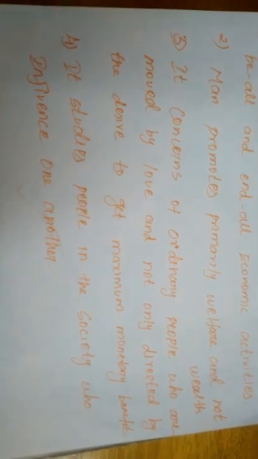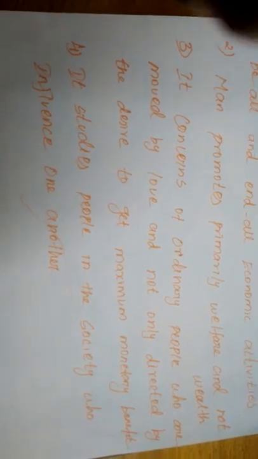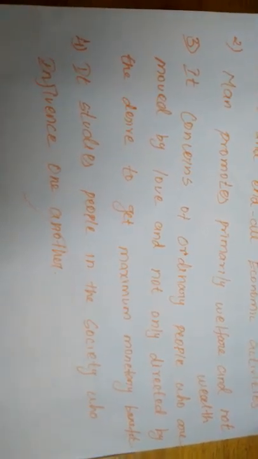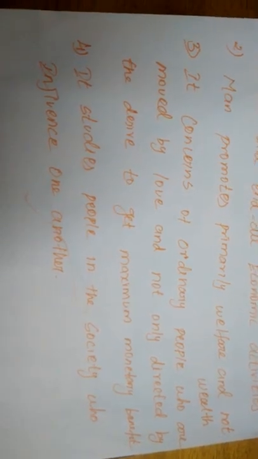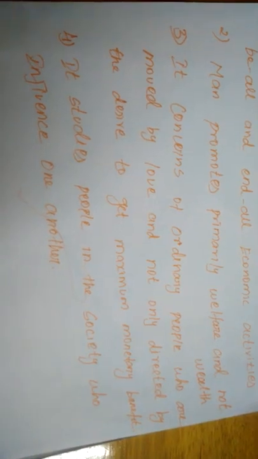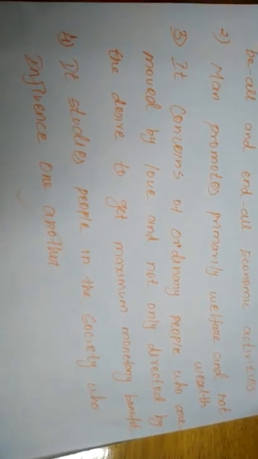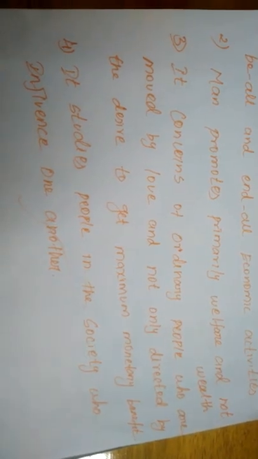The welfare definition concerns only the people who are moved by love and not merely guided by the desire to get the maximum monetary benefit. That means some people are always doing economic activity, not for money or earning profit.